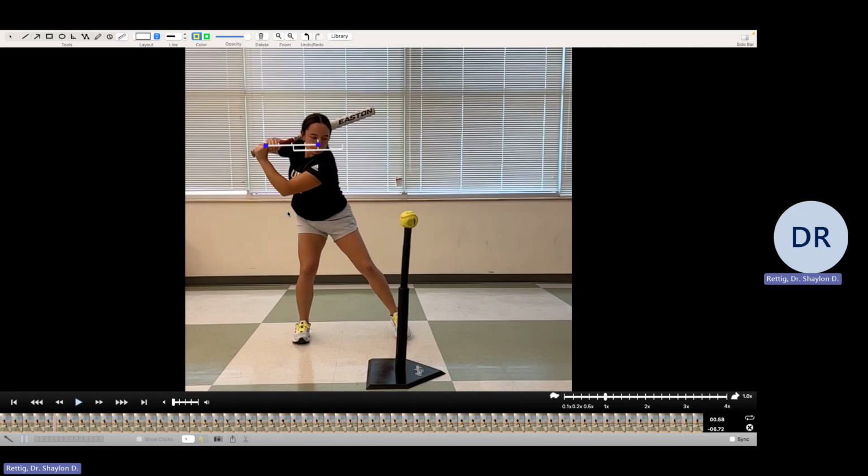Some batters will hold the bat a little bit closer to the neck, and then on that negative move going to the toe touch, you'll start to see that separation there. Again, what we're trying to do is just generate energy and release that energy on the swing.